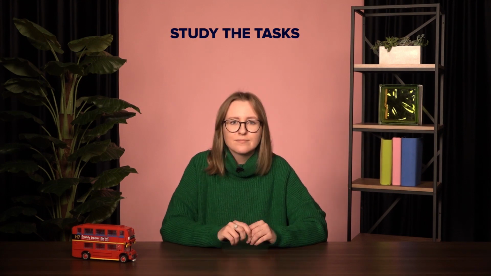So, what do we need to succeed? First of all, we need real focus here. Focus on actively listening to the recording, paying attention to details, intonation, and context, because these tasks test your ability to listen for details. But before you do that, as usual, you need to study the tasks.